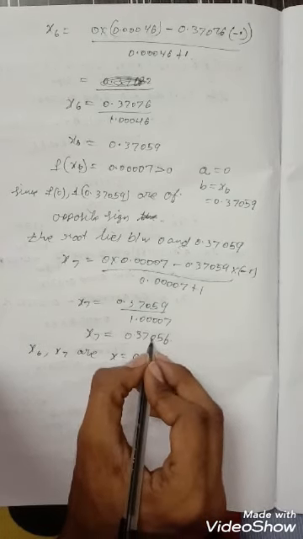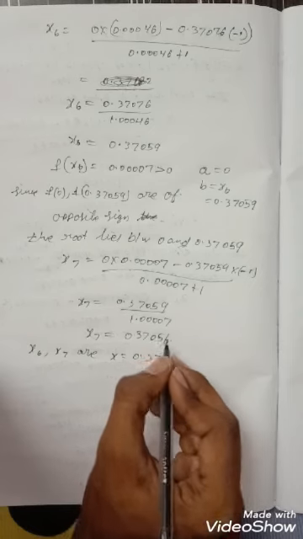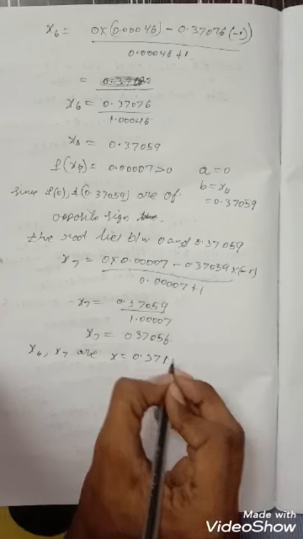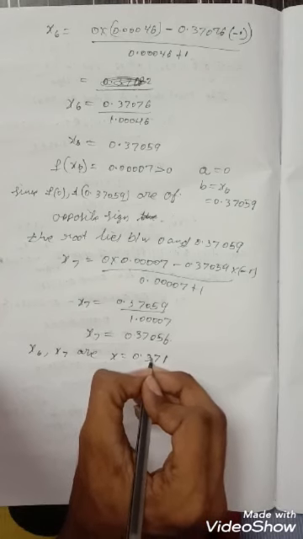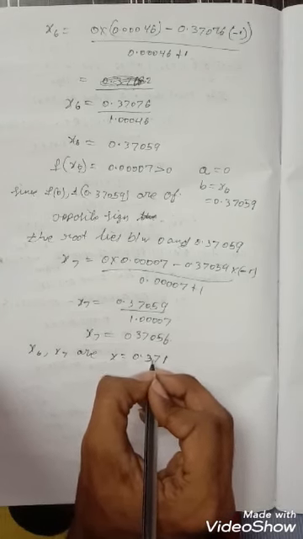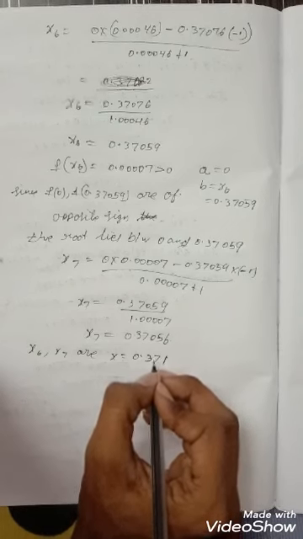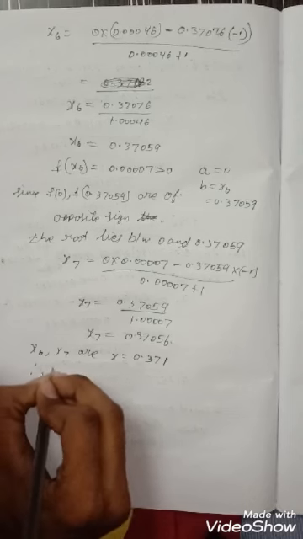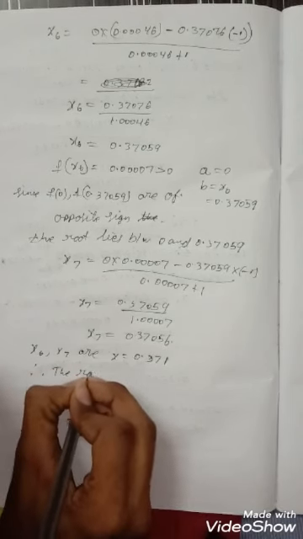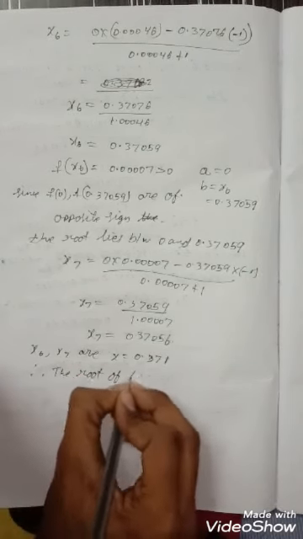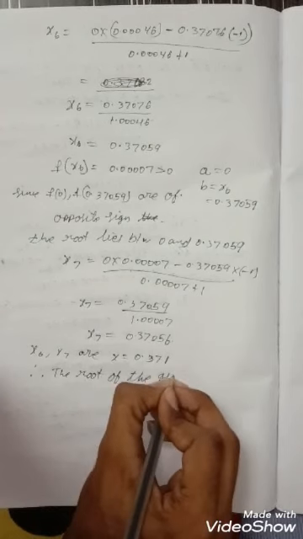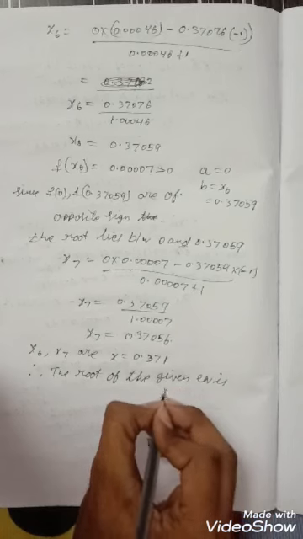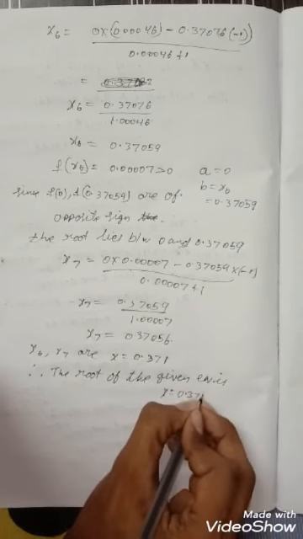Since the digit after the third decimal is 5, the digit is rounded up to 1. Therefore, the root of the given equation is equal to 0.371 for 3 decimals.